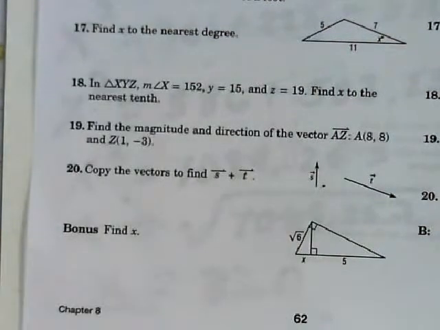I win. Well, I had a 1 in there, so. It's one answer. No. No, it's one. We count. Shut up.